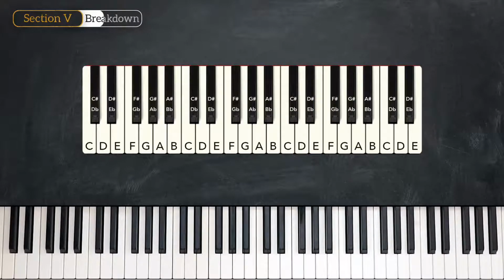So now I have demonstrated the formula for the chords in the major scale. We have major, minor, minor, major, major, minor, and diminished. Now we're going to quickly talk about the number system. Very simply put, we're going to assign a number to the notes in the scale.